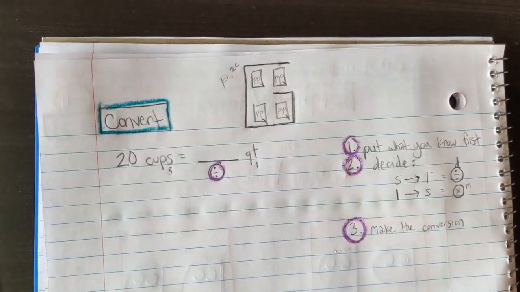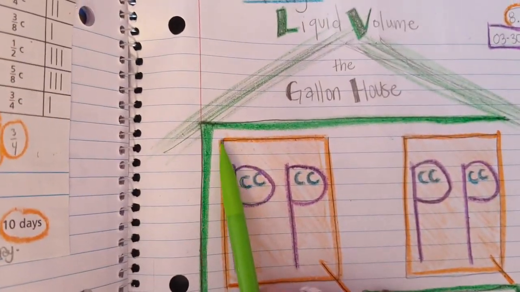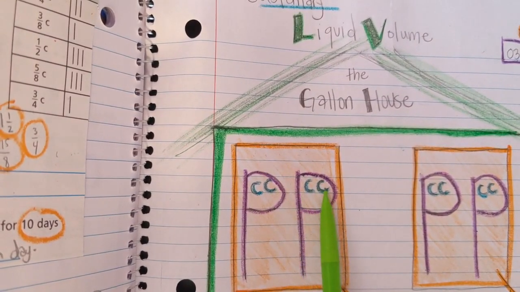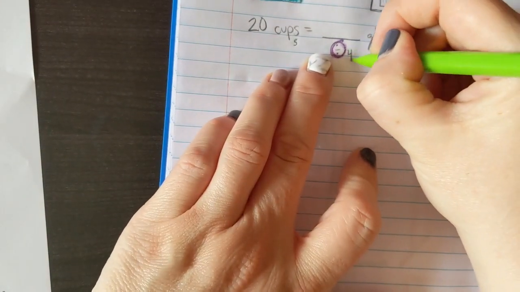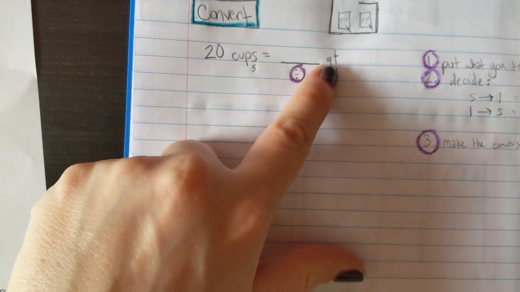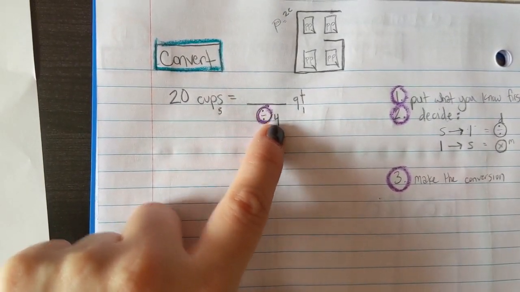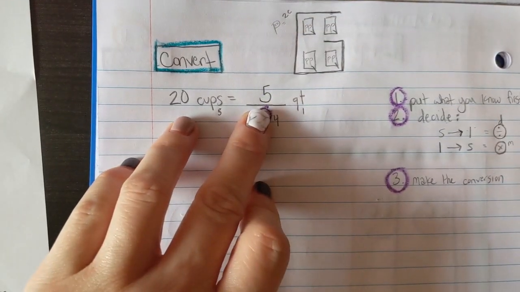So if I come back here and I look back at my big quart window, how many cups were in this whole orange window? 1, 2, 3, 4. There are 4 cups in 1 quart. So I take the number of cups I have, which was 20, I divide it by the connecting number, which was 4, and I get the answer of 5 quarts.